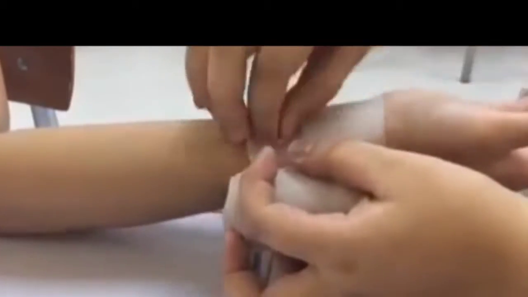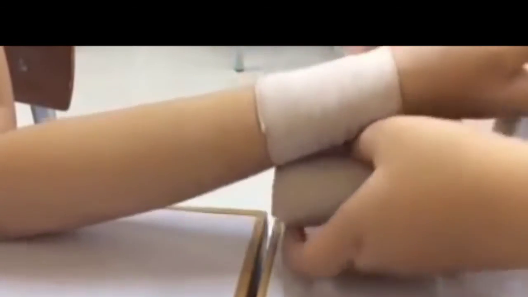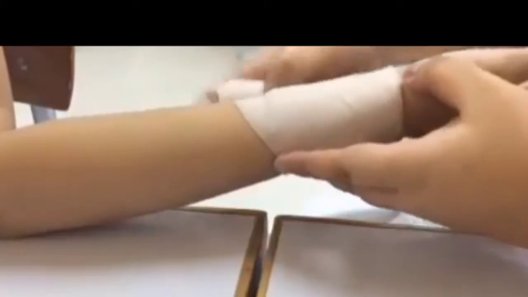So the first method in applying the bandage is the circular turn. It is primarily used to anchor bandages and to terminate them. The first step is to hold the bandage in your dominant hand, keeping the roll uppermost, and unroll the bandage about 3 inches. Then apply the end of the bandage to the part of the body to be bandaged. Then hold the end down with the thumb of the other hand.